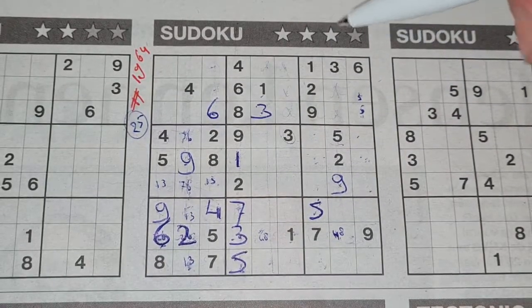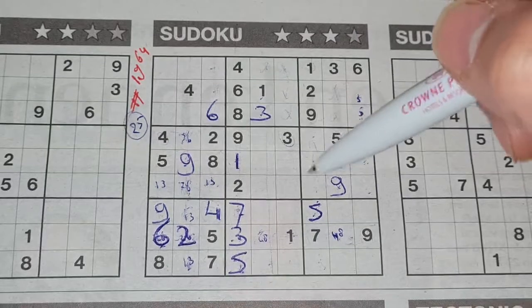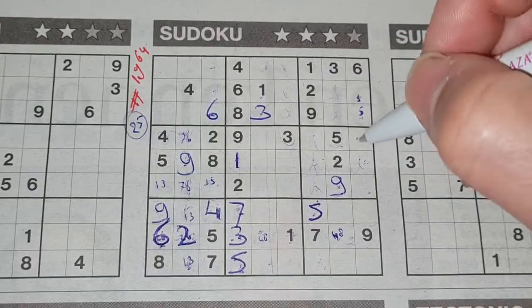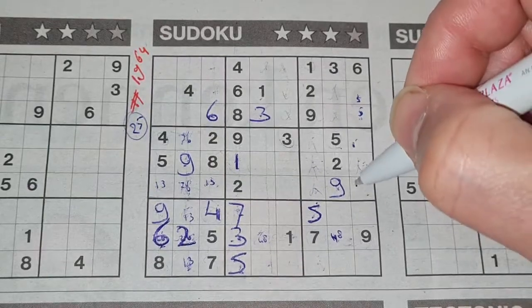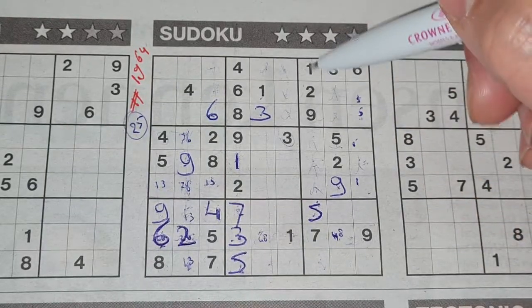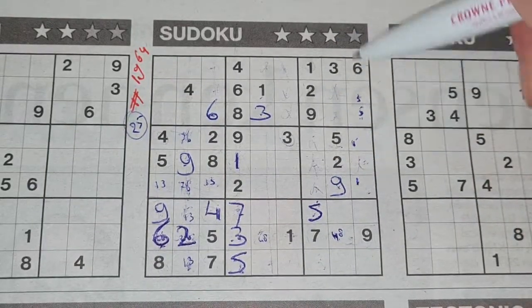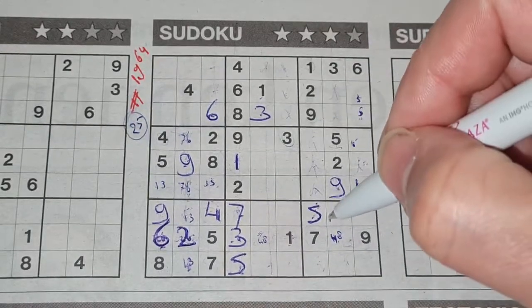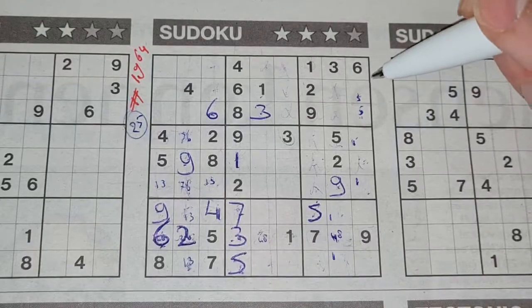One of the missing numbers is 1. We see here 1, no 1 in those 3 boxes. There 1, no 1 in these 2 boxes. So the 1 could be here, could be there. That means we have a 1 in this column, a 1 in the last column. So the column between, only 2 places for the 1. Could be here, could be there.